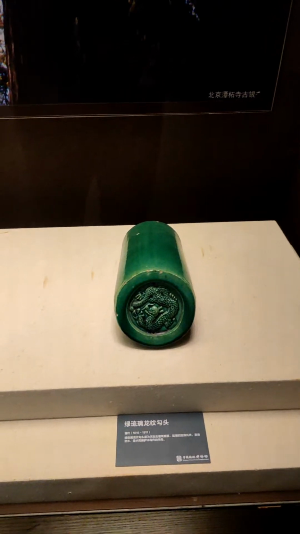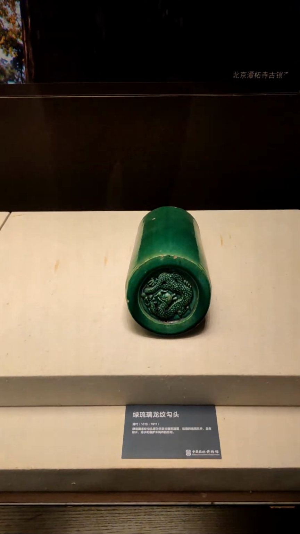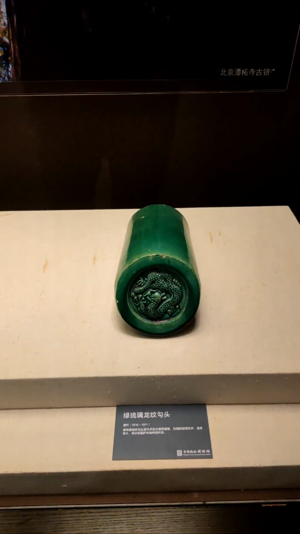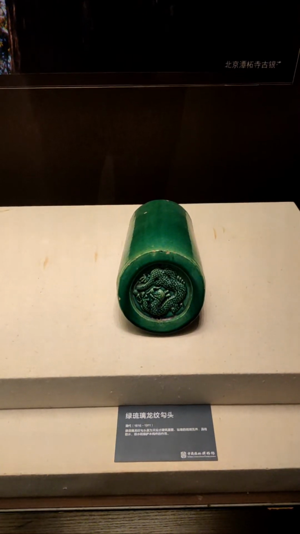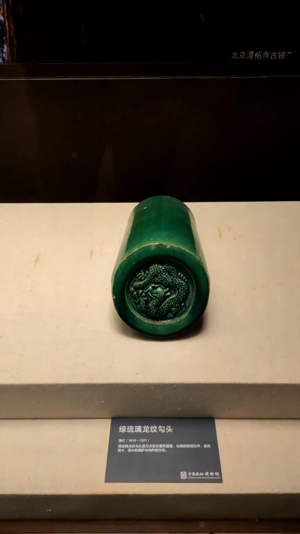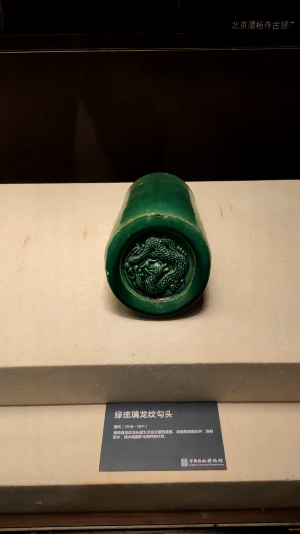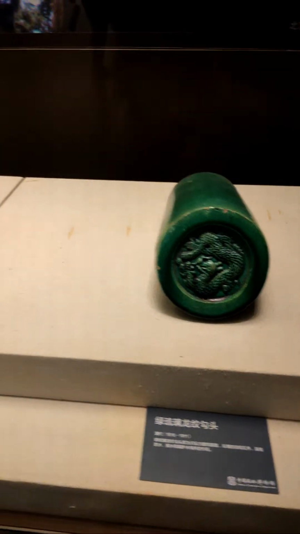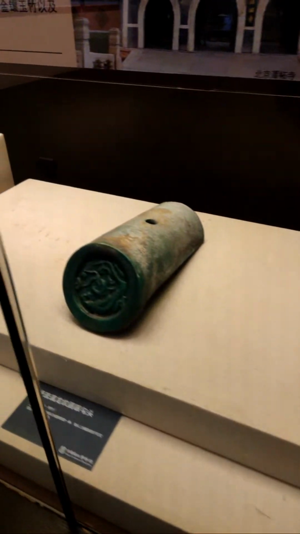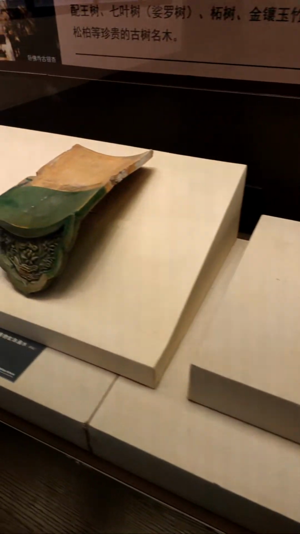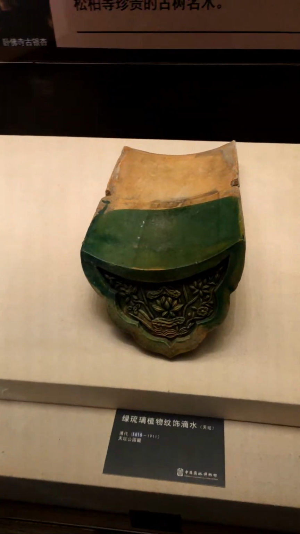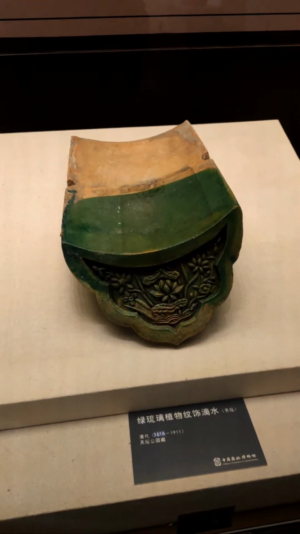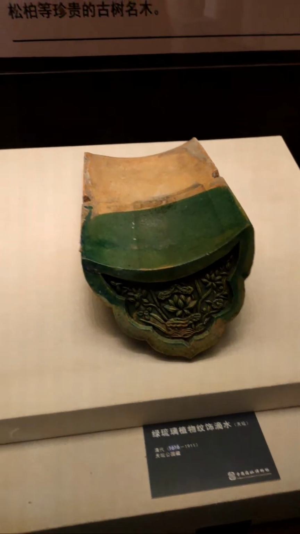These are the green colored glazed tiles used for prince mansions or imperial temples. You can see the dragon, even the scales. This is a lotus flower pattern.